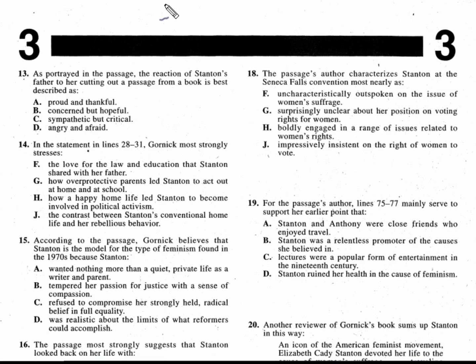All right, here's a prior knowledge question that you're going to see in the reading. It says, the passage author characterizes Stanton at the Seneca Falls Convention. Okay, so Elizabeth Cady Stanton is the woman that fought for what's called women's suffrage, and women's suffrage is the right to vote.